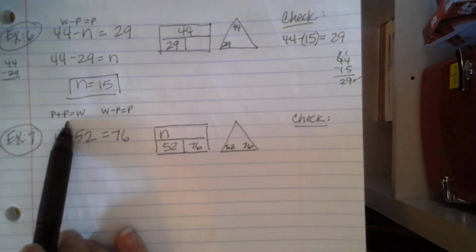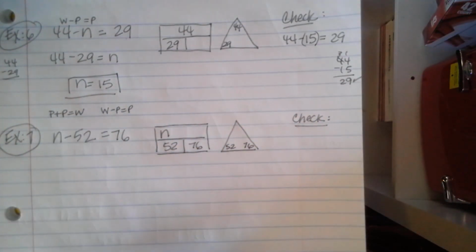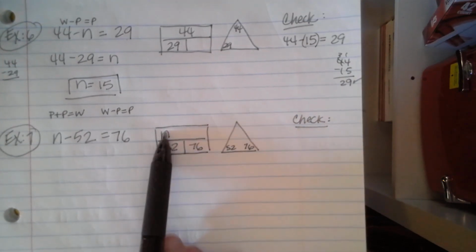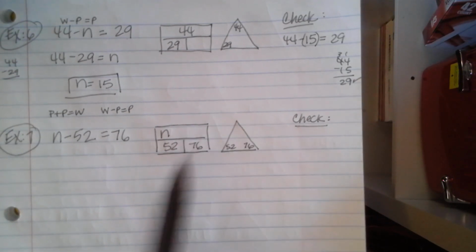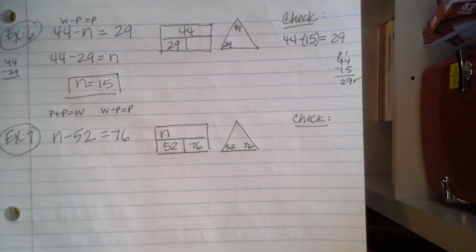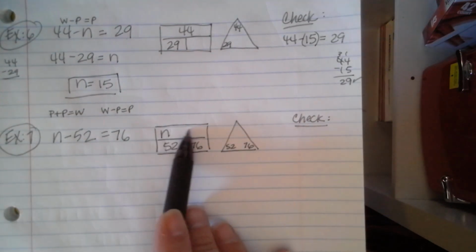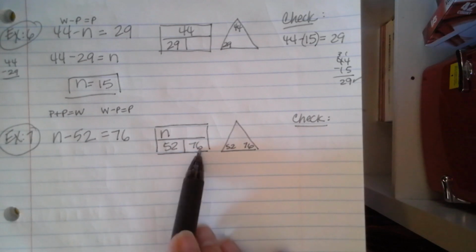Now, what do we know from our fact families? The whole is equal to what? Sassafras, what is the whole equal to? Look at your visual. You've got the whole on top, the bottom is the two parts. So what do I do?